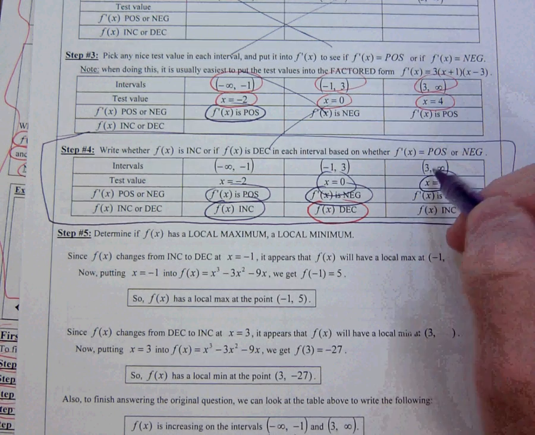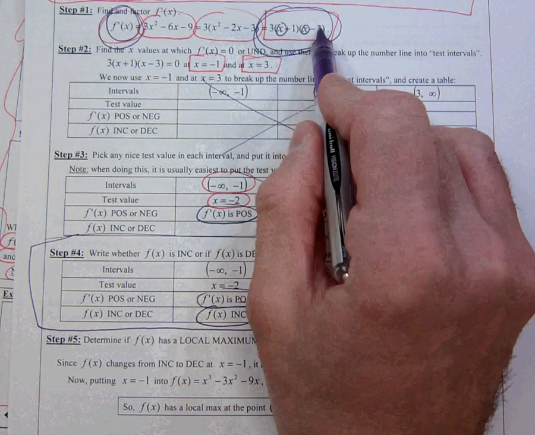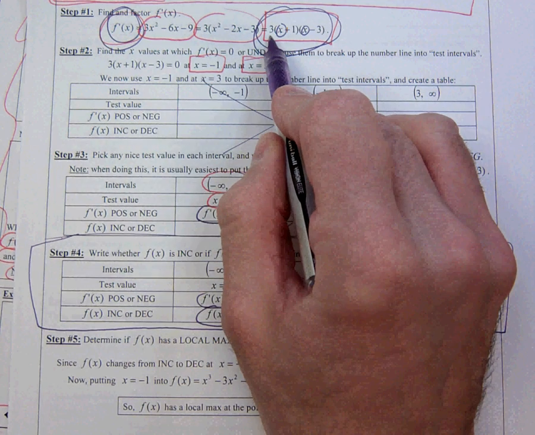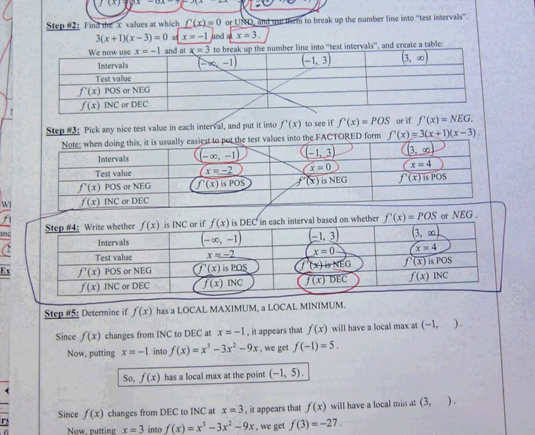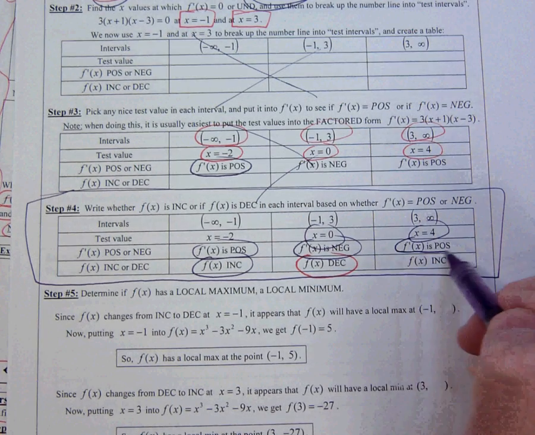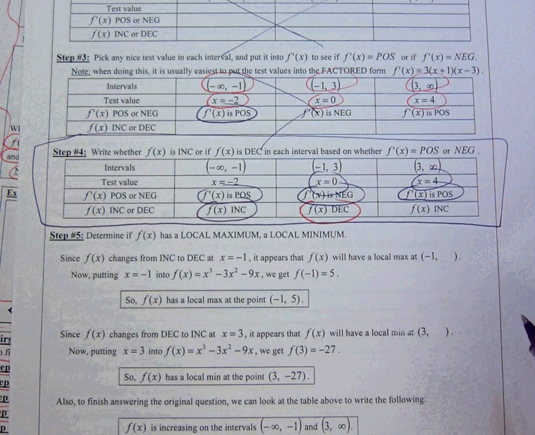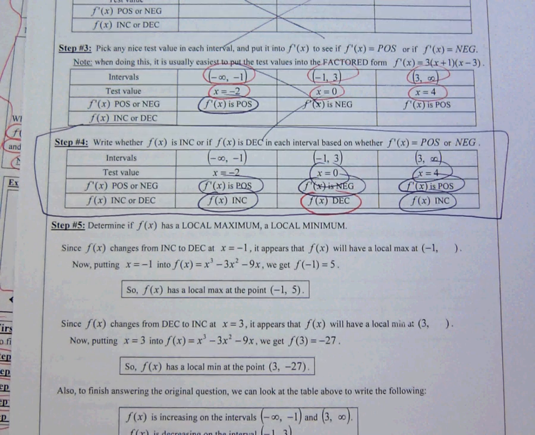Okay, how about here? We picked 4, didn't we? If I stick a 4 there and a 4 there, what do I have? Positive times a positive, which is positive. With me? And so, if f prime is positive on that interval, what can you say about f on that interval? It's increasing. All right, so now we're ready to finish it up.